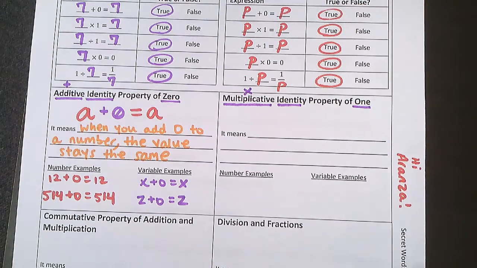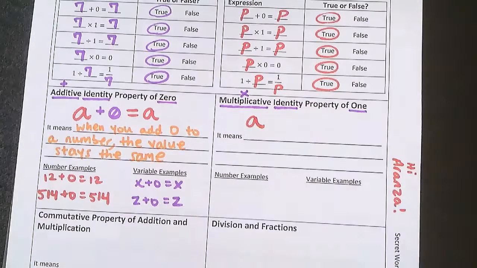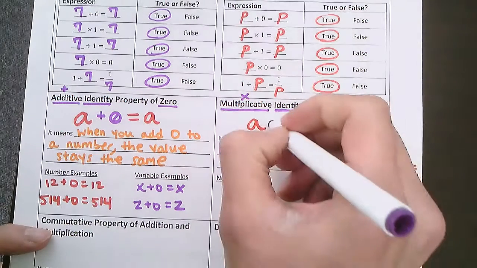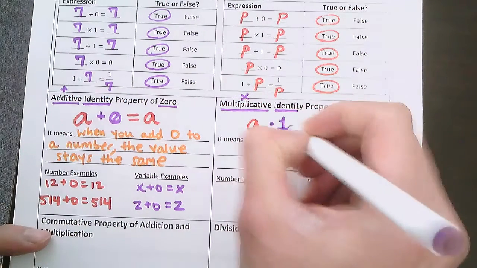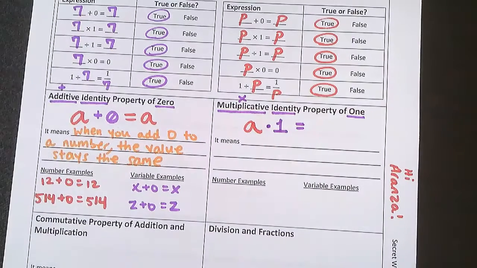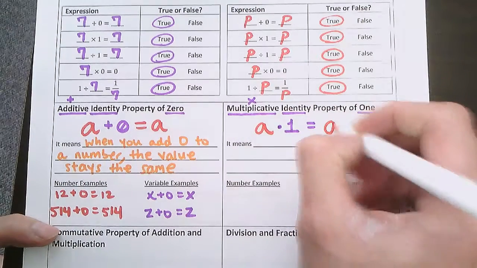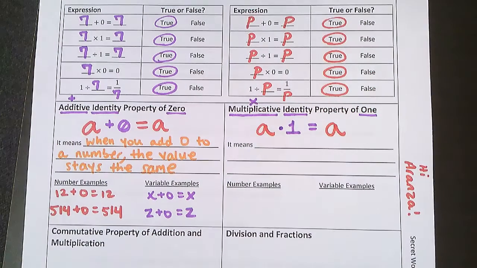The example we're going to be thinking about is if we have a, and we multiply the a times 1, what are we going to end up with? Well, it's going to stay the same. And the expression is going to also be equal to a.